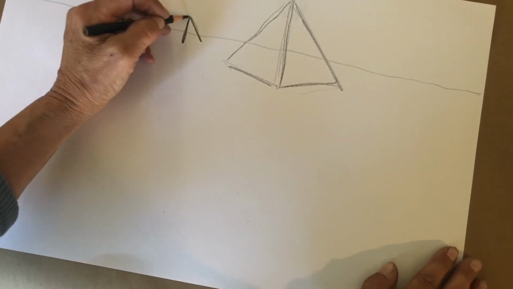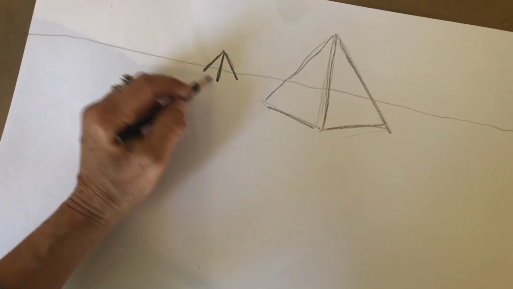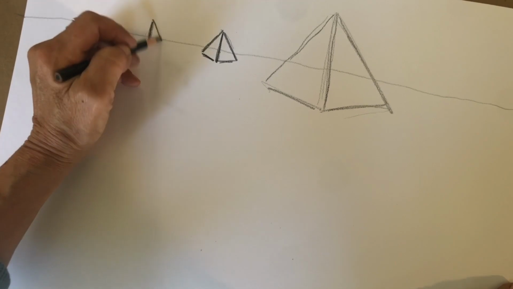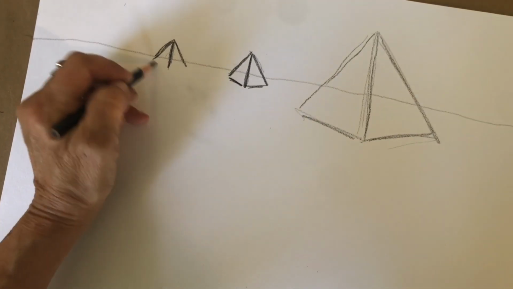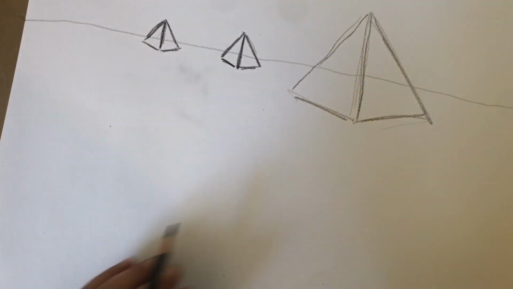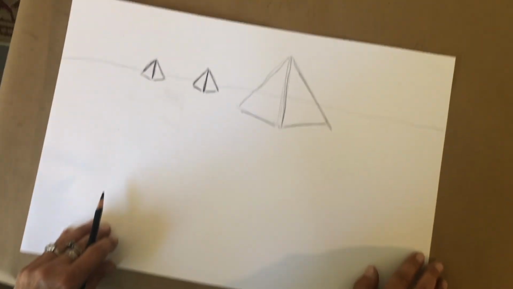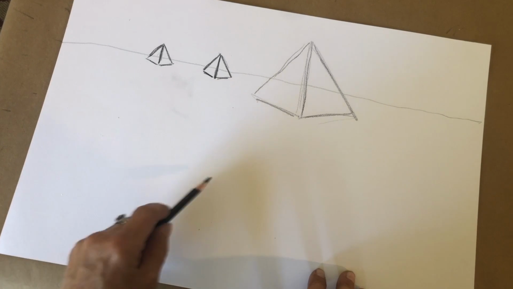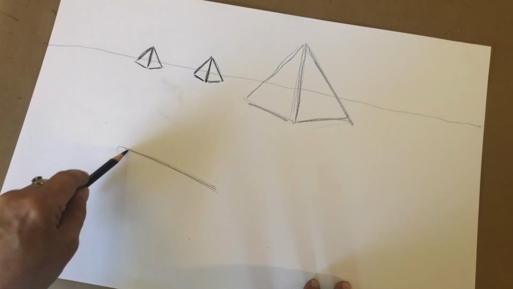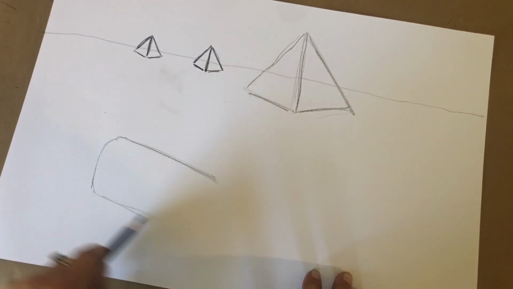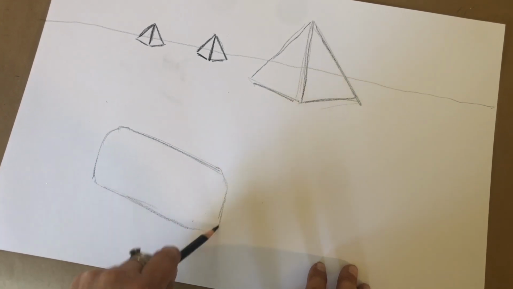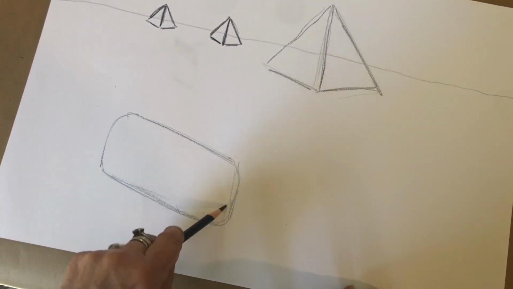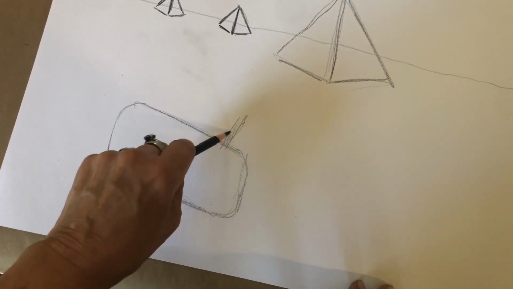So I'm making my arrow. Here's my arrow. I connect, I connect. Here's my arrow. I connect and I connect. Okay, so now we have our 3 pyramids. We're going to draw our Sphinx next. So remember the directions. We're going to make a rounded off rectangle that looks like it's tobogganing down a hill, but he's not.